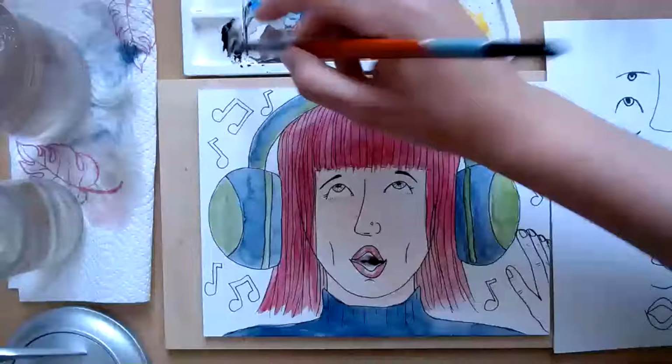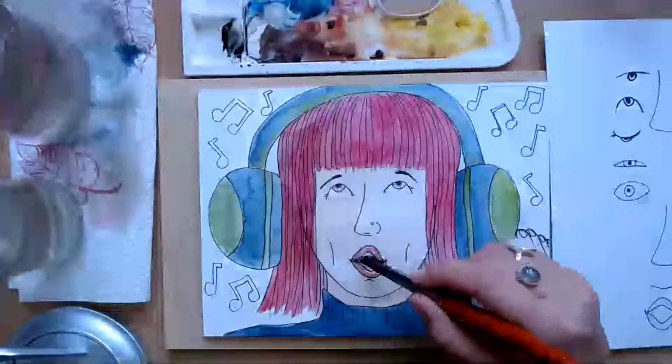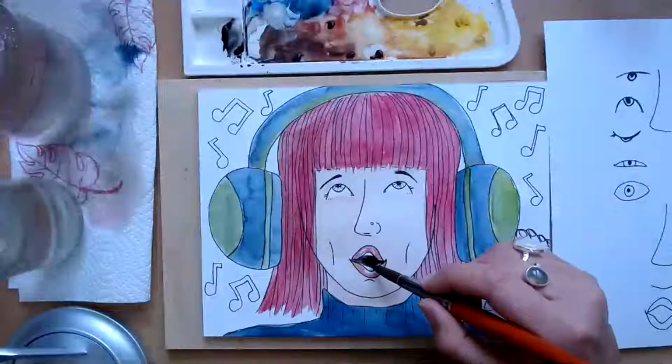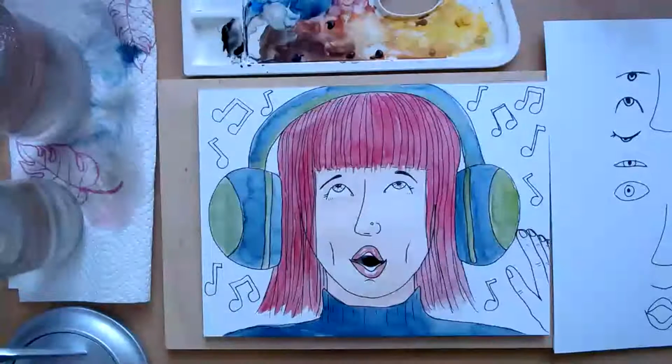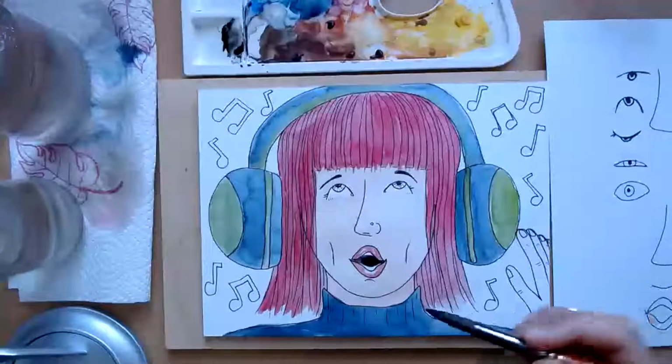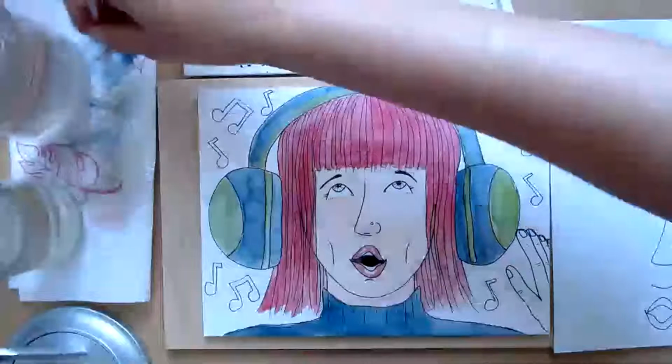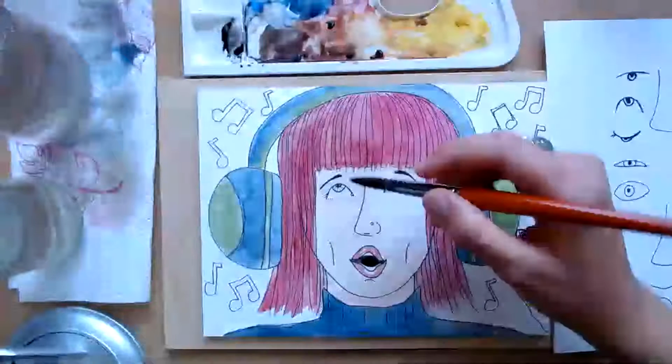Drop in that black colour. See how that dries. Got instant teeth, didn't even have to draw anything. Excellent. And then I'm going to do some brown eyes.